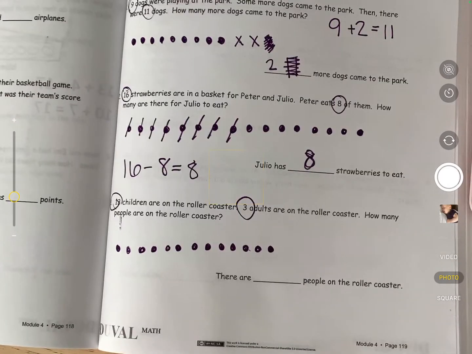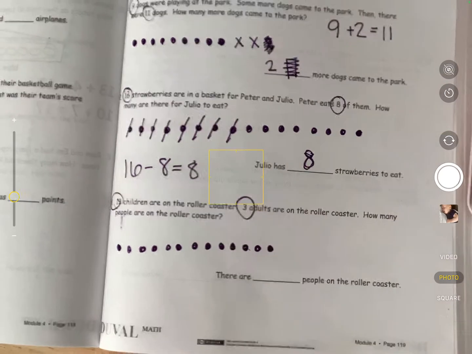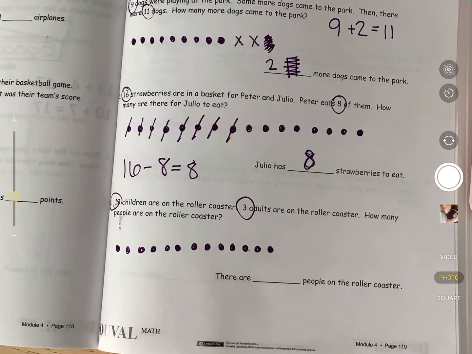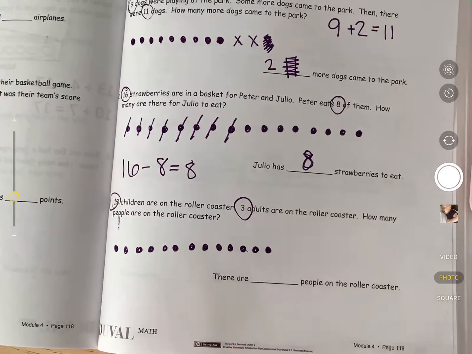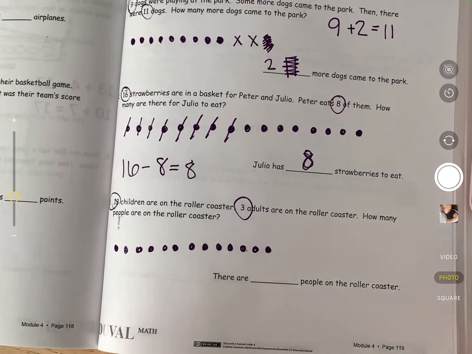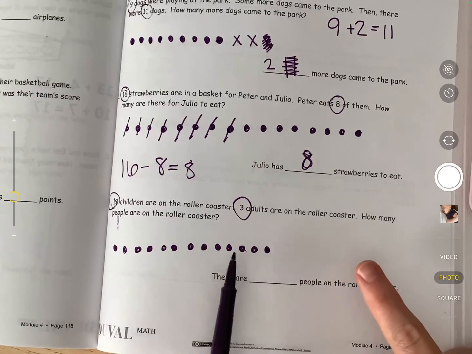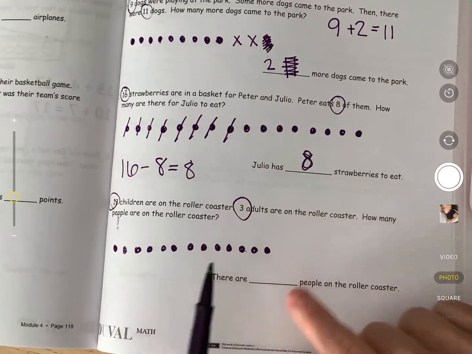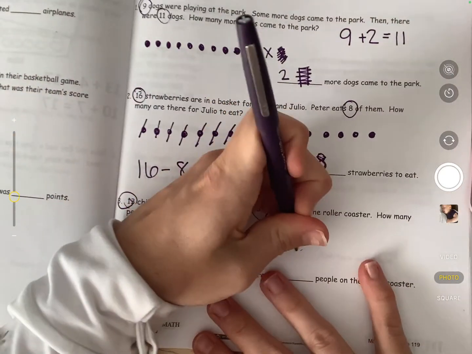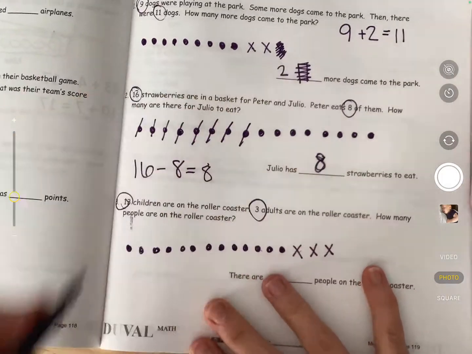What's left to draw? Preston, what else do I have to draw? It says there were 3 adults on the roller coaster, so I need to draw 3 adults. Should I keep drawing circles, Preston, or should I draw something different? I should probably make them different, right? Since these are children and the other ones are adults, let's make the adults X's. Children can be circles, adults can be X's. So I'm going to draw 3 X's for my 3 adults.